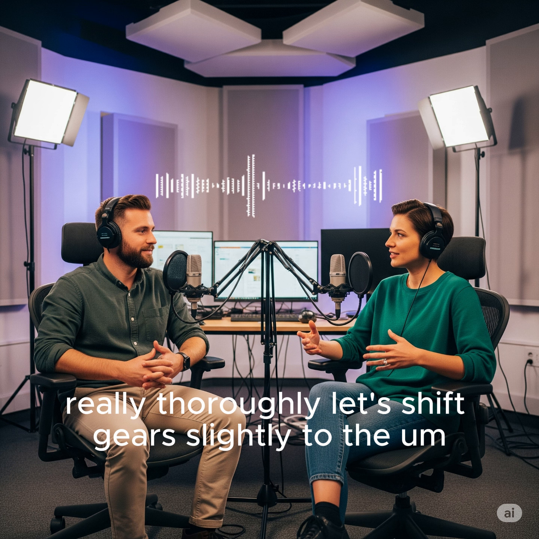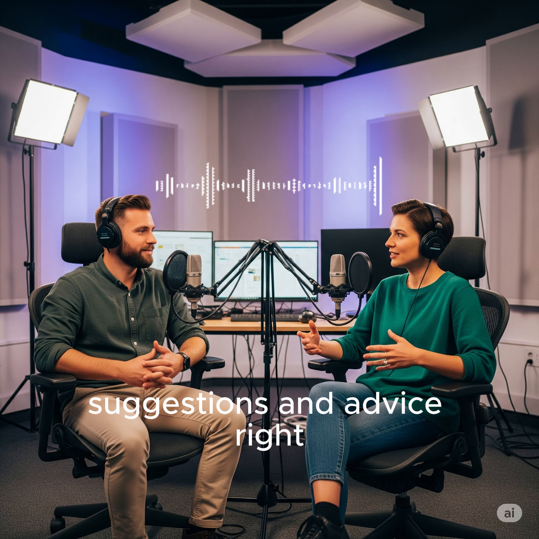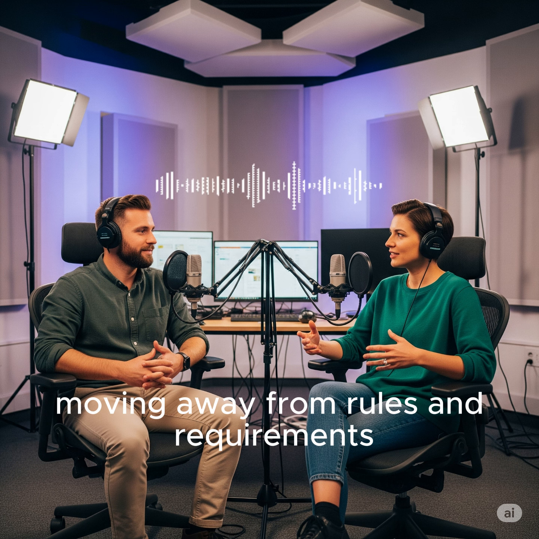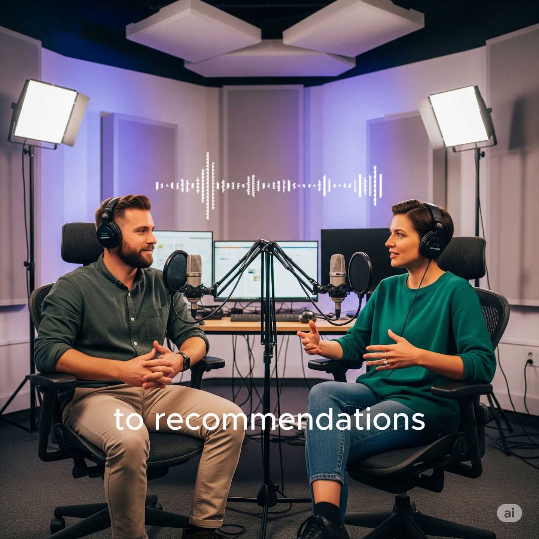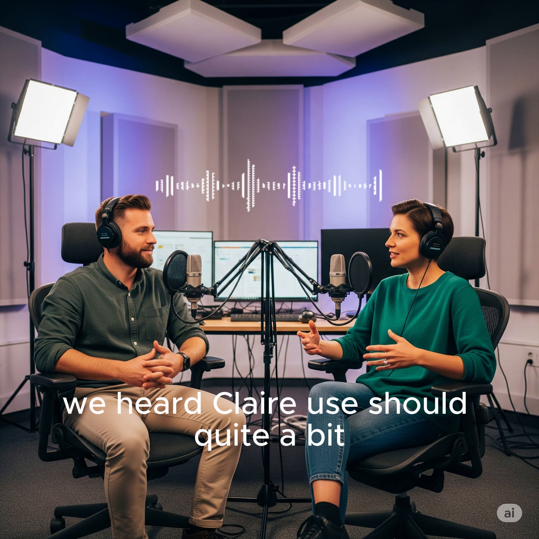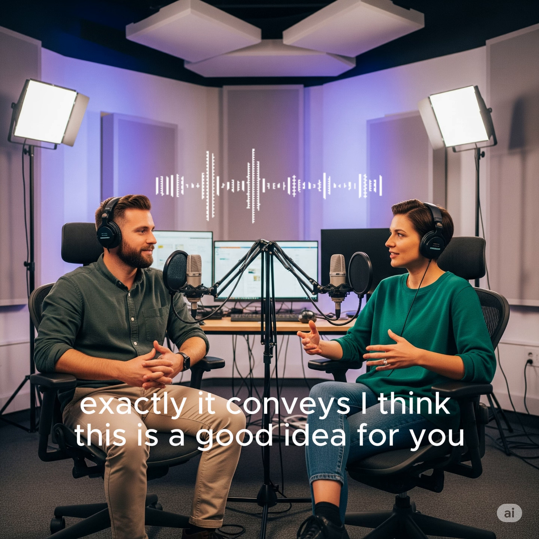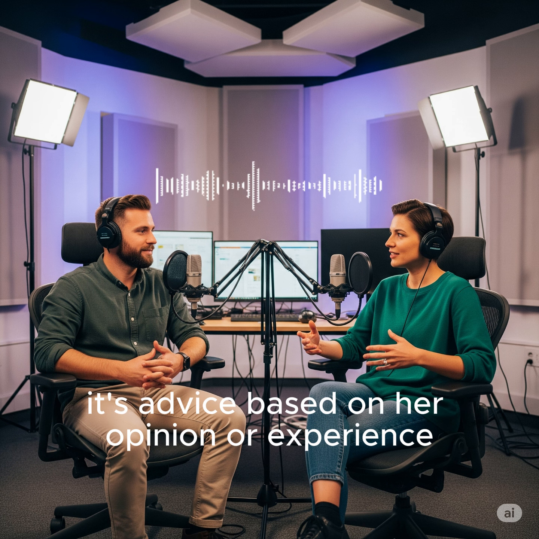Let's shift gears slightly to the softer side: suggestions and advice. Right. Moving away from rules and requirements to recommendations, the main players here are should and ought to. We heard Claire use should quite a bit, like, you should try and use the MTR. Exactly. It conveys, I think this is a good idea for you. It's advice based on her opinion or experience.